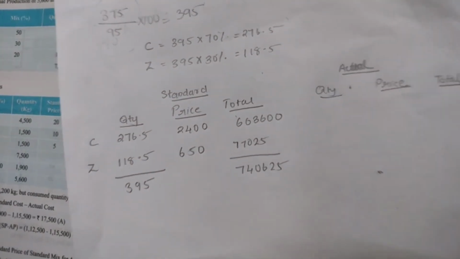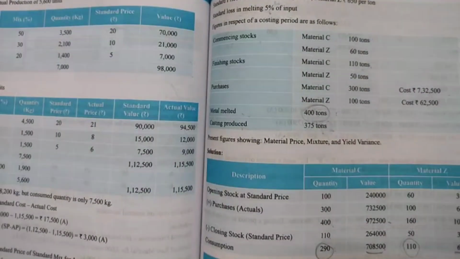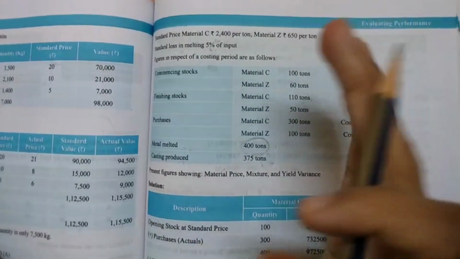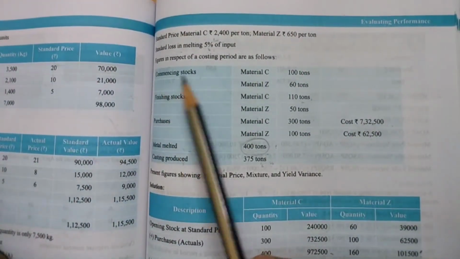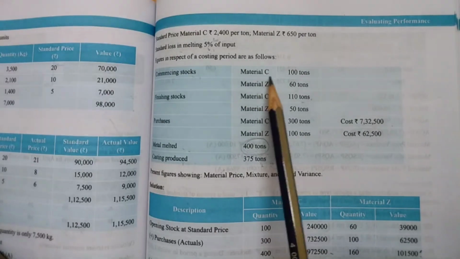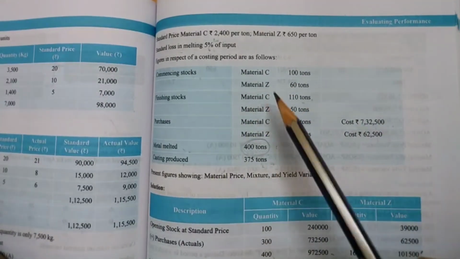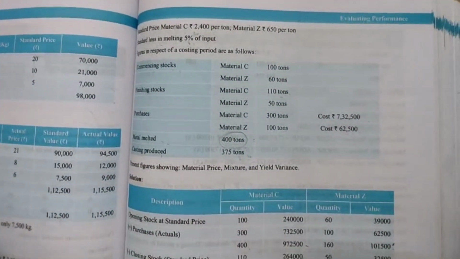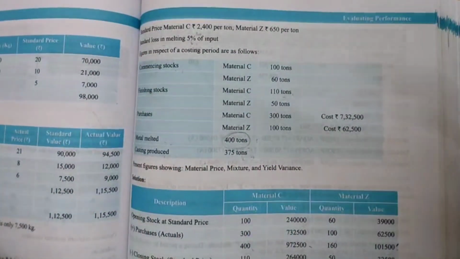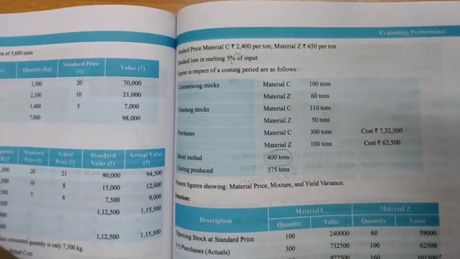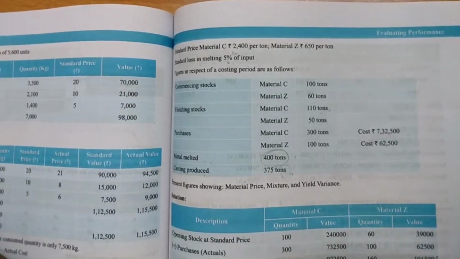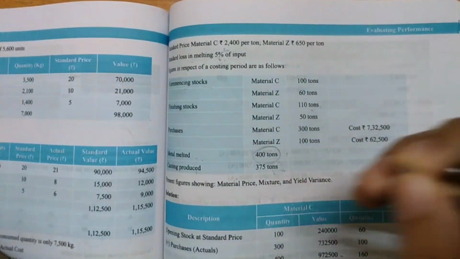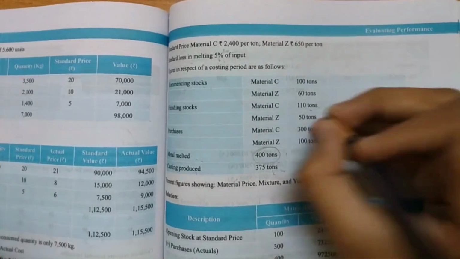First we have to find the actual quantity. This is the information they have given us so that we could find the actual quantity. Opening stock of copper is 100 tons and zinc is 60 tons. Closing stock is also provided, and purchases are provided. In case of actuals, we used to find the actual quantity consumed, so that should be our priority, our aim.